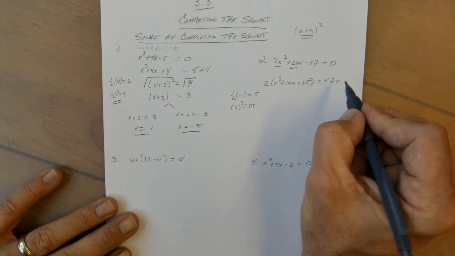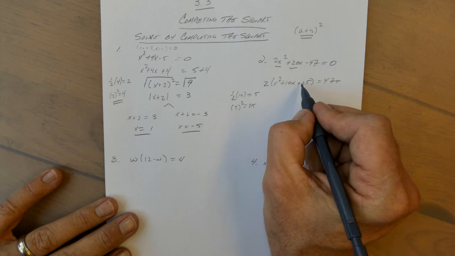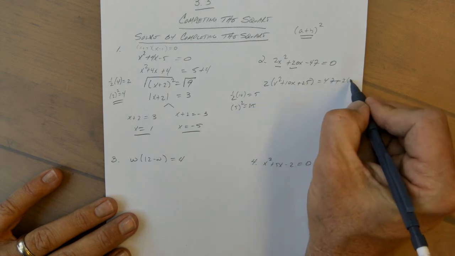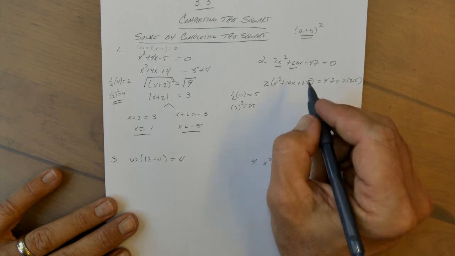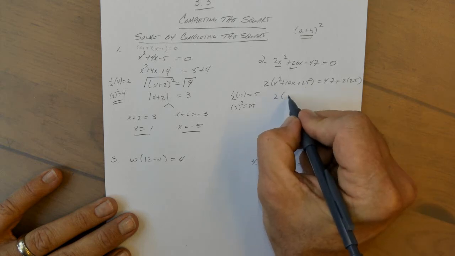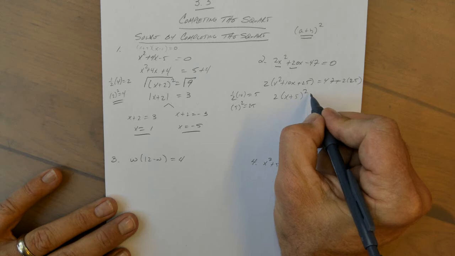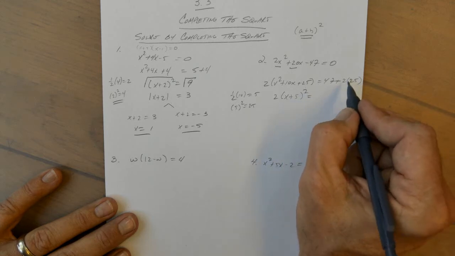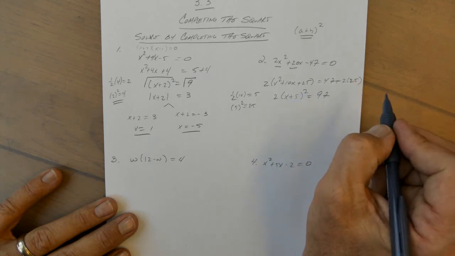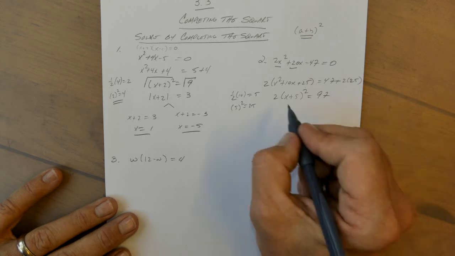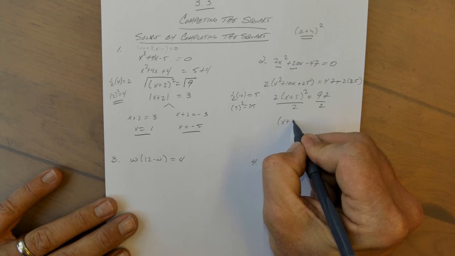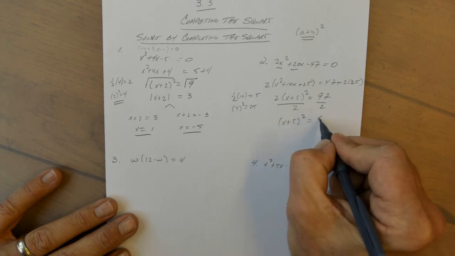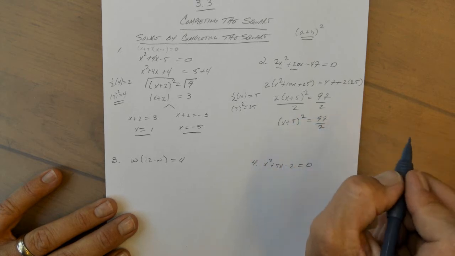But what we have to add to the other side is the leading coefficient times that, because really what we've added on the left side is 2 times 25. So we have 2 quantity x plus 5 squared. So that's 50. So we get 97. And we're going to divide by 2. And we get x plus 5 squared equals 97 over 2.